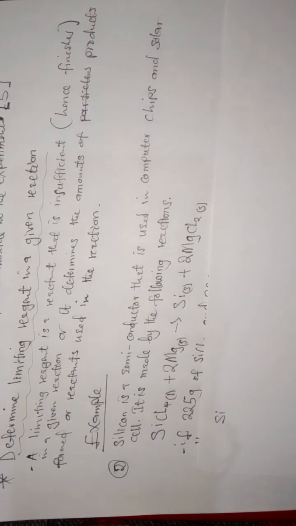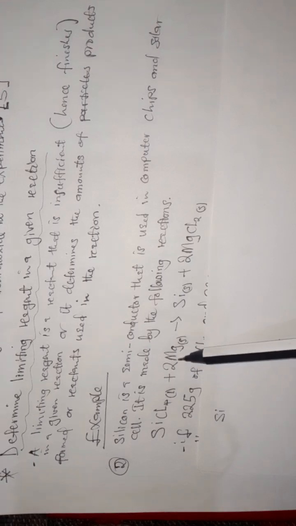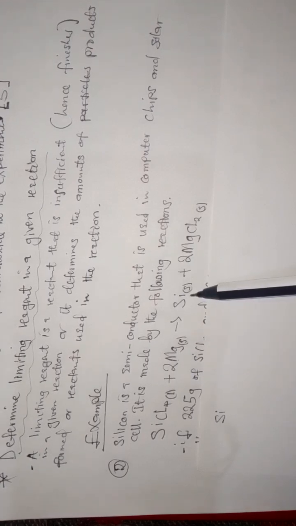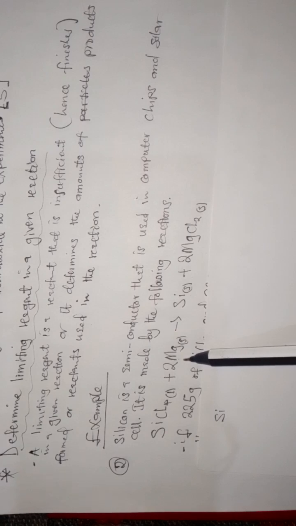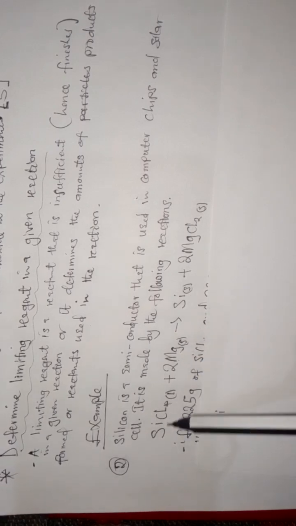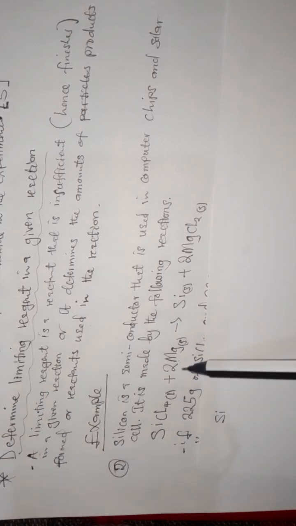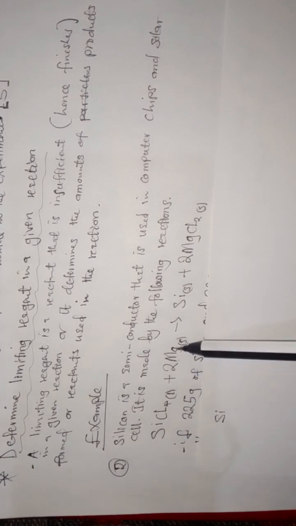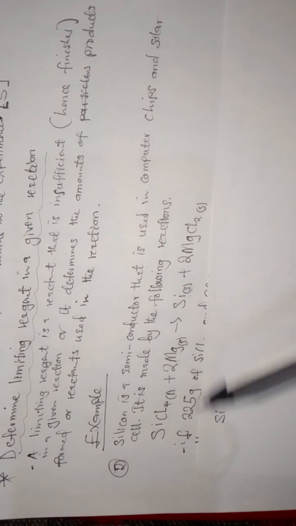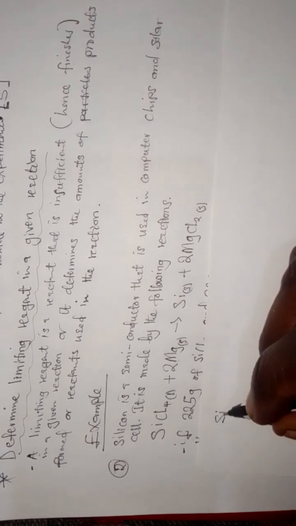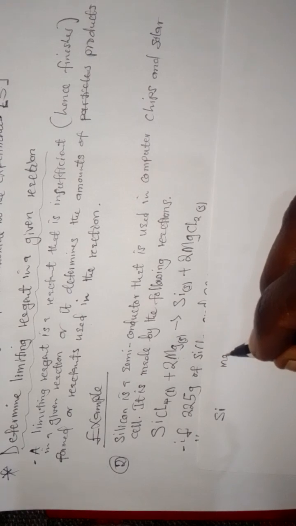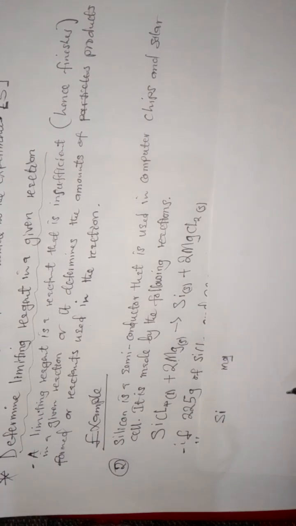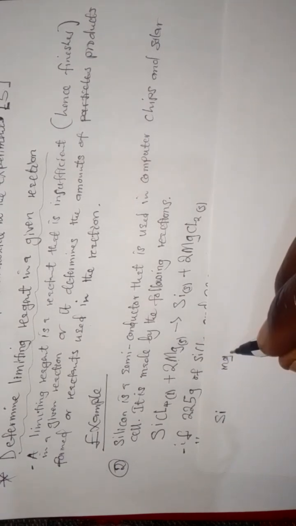Second step, convert given masses into moles. We need to find the moles of the magnesium and of the silicon chlorate. These are the reactants. We need to find the number of moles of these two. So the first thing, let's find the number of moles of the magnesium.